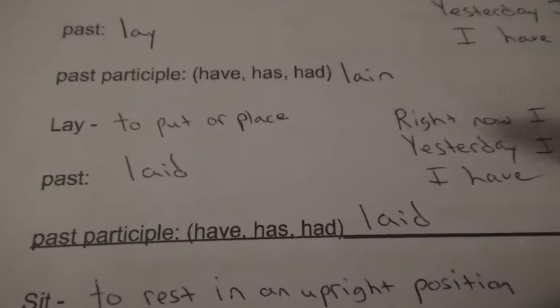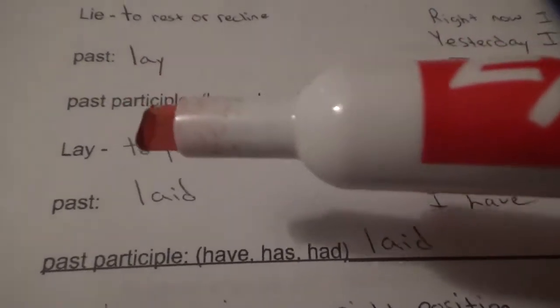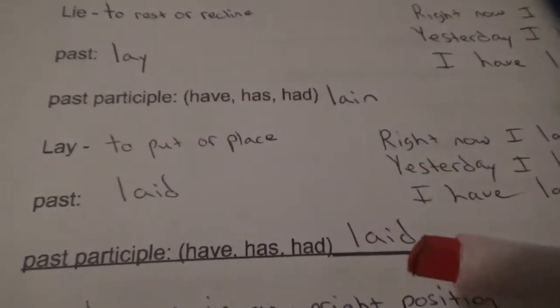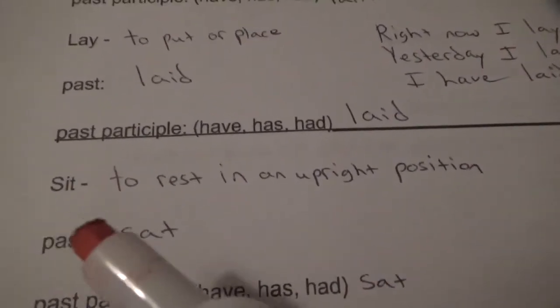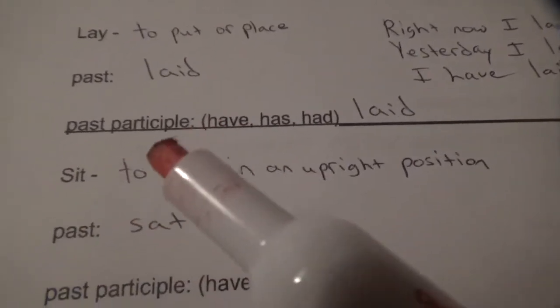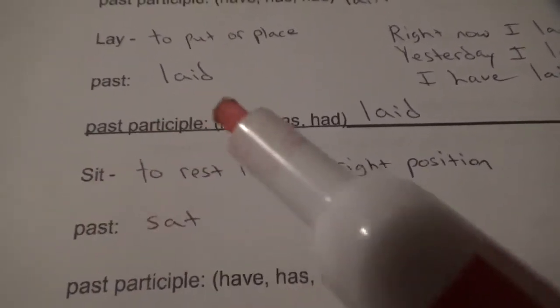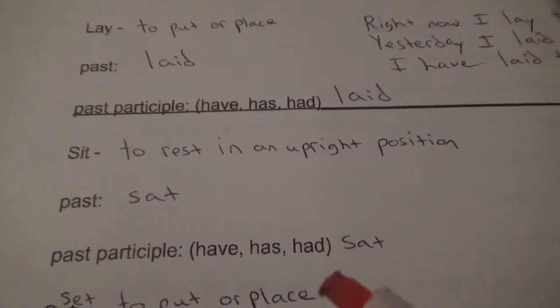The past tense of lay is laid, and the past participle is also laid. So right now, I lay the book down. Yesterday, I laid the book down. I have laid the book down. And then remember, we talked about sit. I don't think any of you really have any problems with this. Right now, I sit in the chair. Yesterday, I sat in the chair. I have sat in the chair.